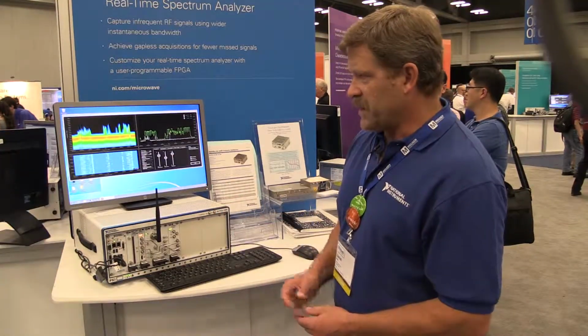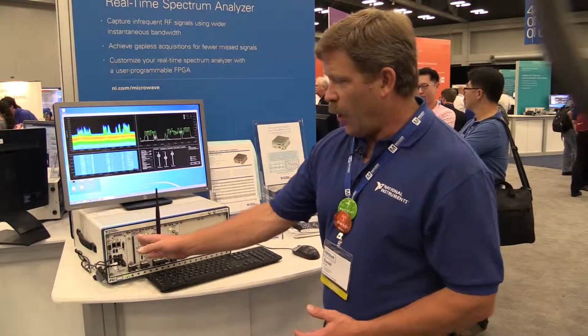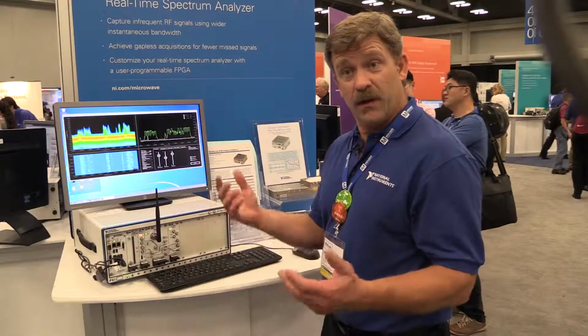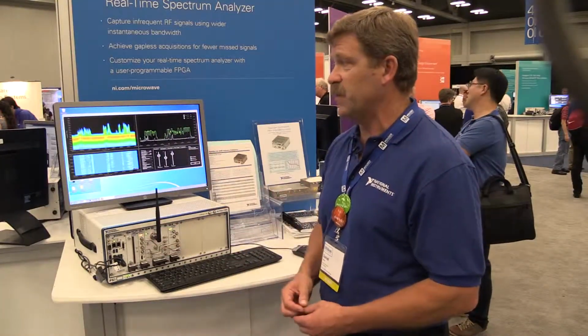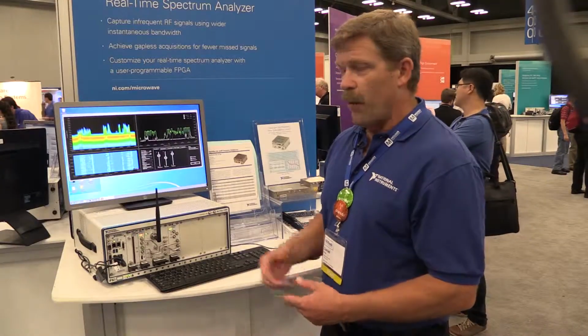And the real purpose of the demo is to show the co-processing capability of peer-to-peer streaming into a Flex Rio, and that you have control over the code that goes in there. This is just the application we created, but you're free to modify it and put your own kind of code in there.